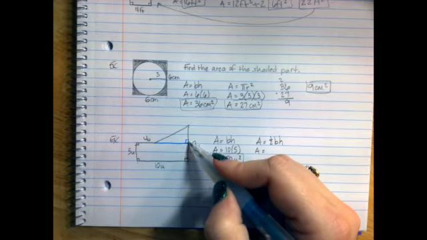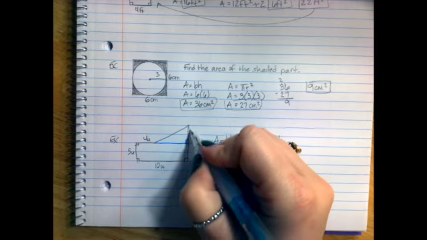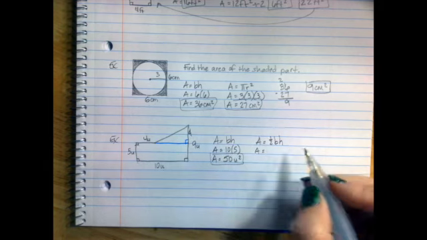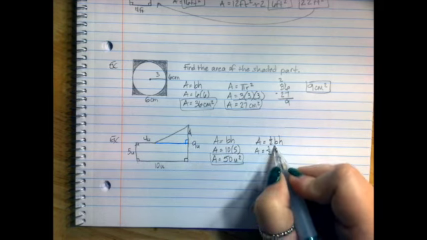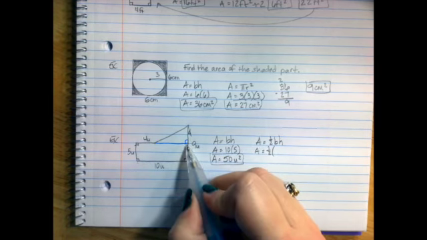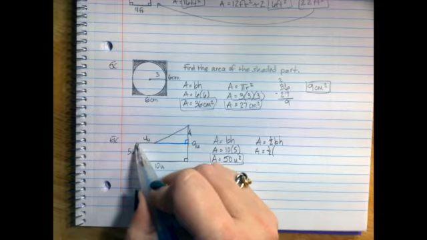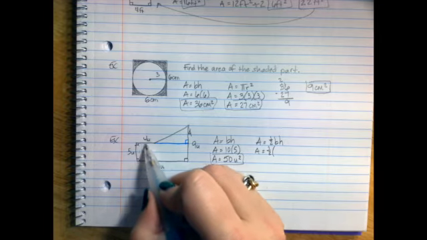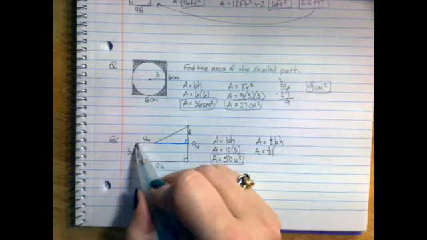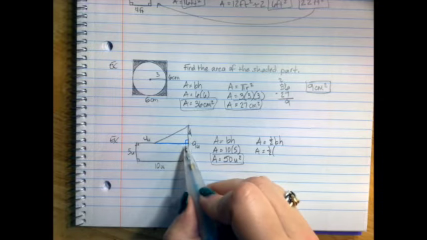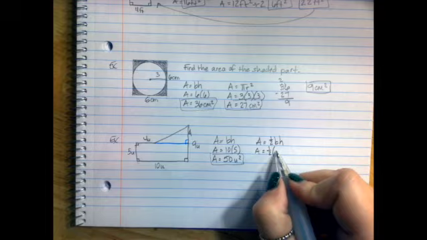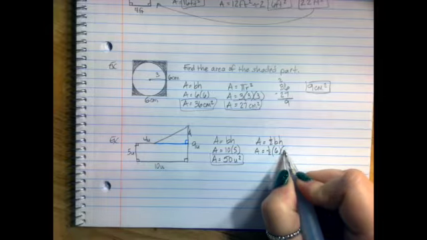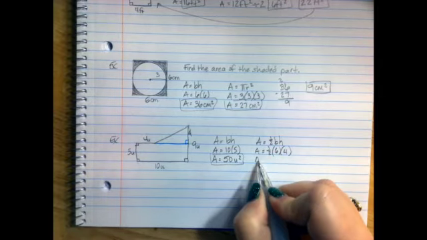So that means this part is 4. So 4 is the height of my triangle. And this little chunk, well, all the way across is 10. This little bit's 4, so that means in order for that to be 10, this blue part has to be 6. So my base is 6, my height is 4.